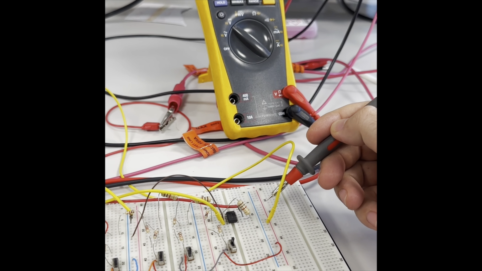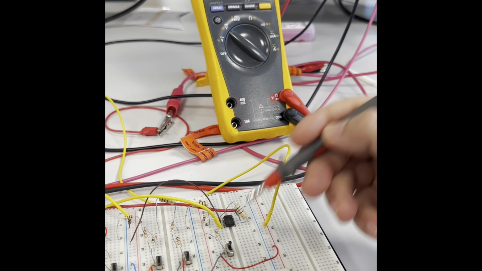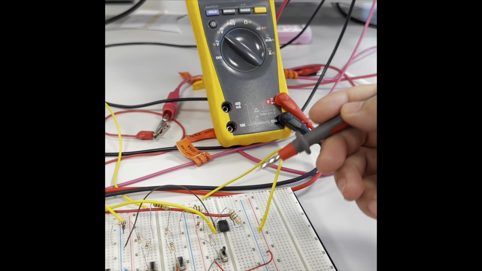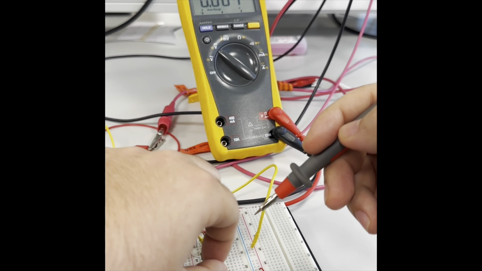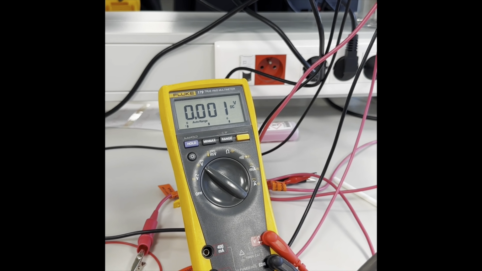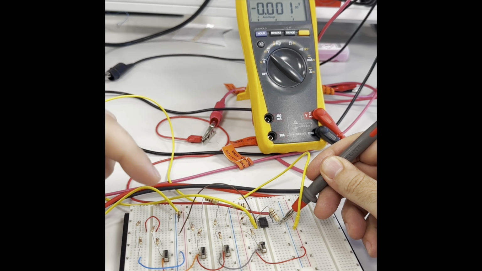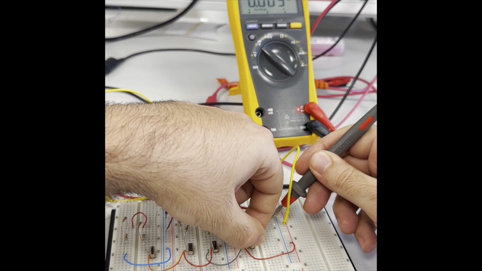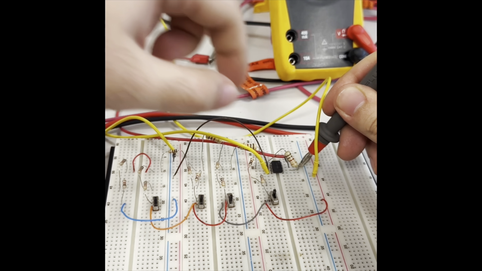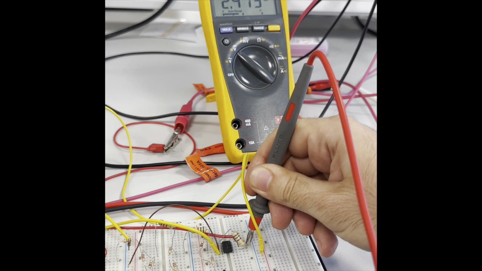Now we will use a multimeter to see the conversion of digital values to the analog values. Right now all switches are closed. That's why we are reading the value of 0 in the multimeter. Let's give 1000 to our circuit and try to read the analog value of it.